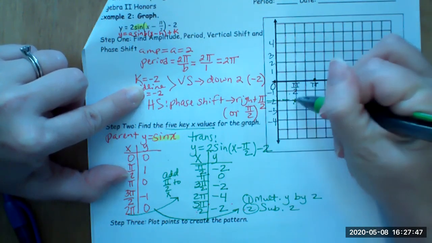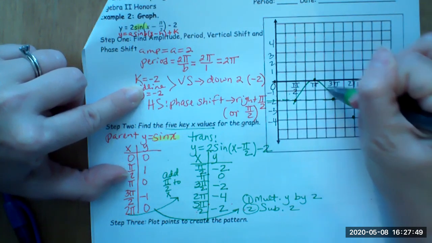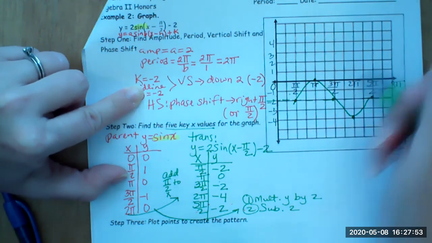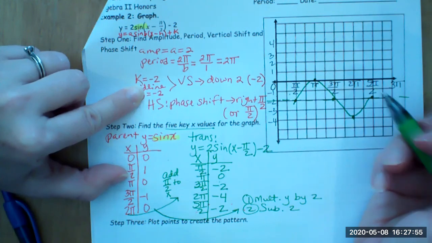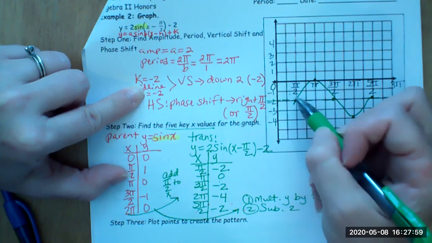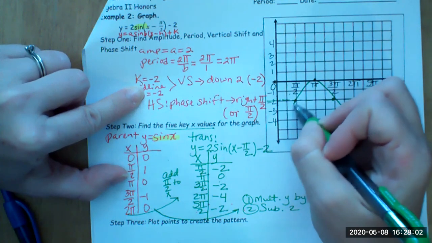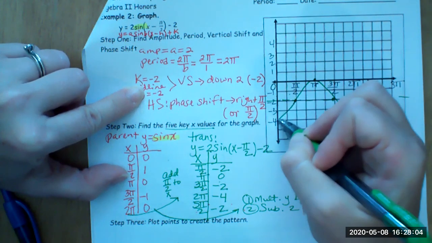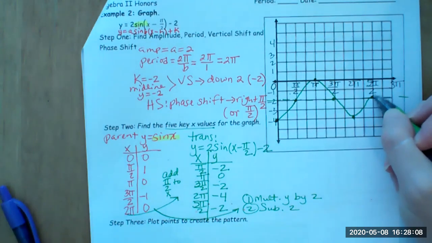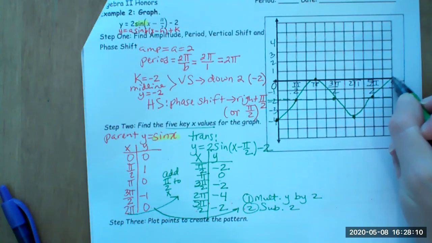Watch, here's my graph. Okay, and so basically I can figure, remember the general pattern for sine, I've got to come down here and then I'm going to go up to here at 3 pi, right?